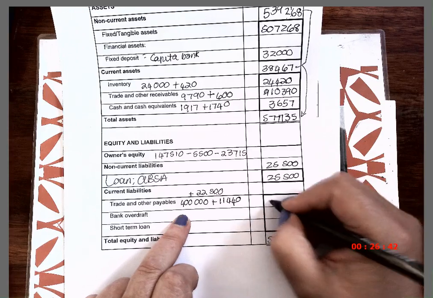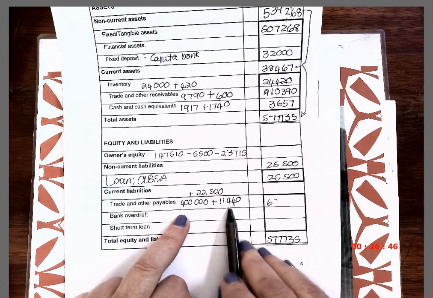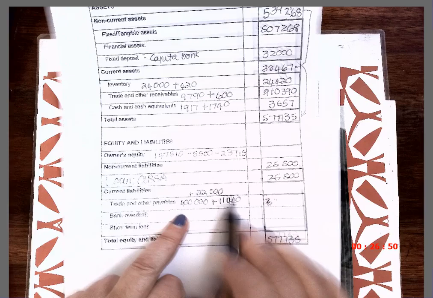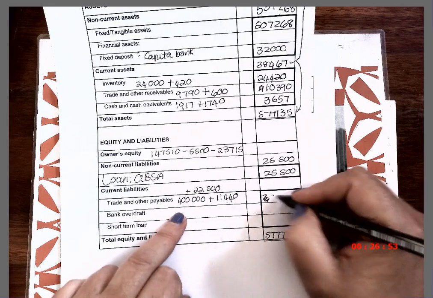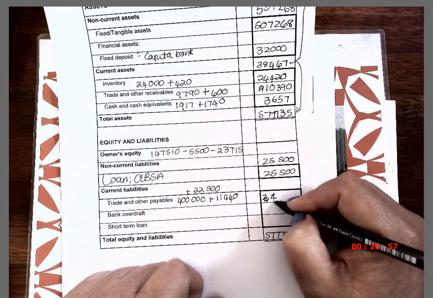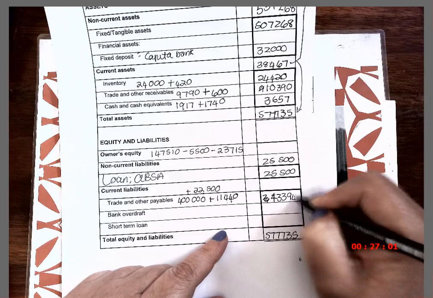It can't be 6, 8 because this is only 33. In the wrong one. Yeah, what is this? If I add this, 5, it can't be 5, it's still 4. 940. So it's 433 940.